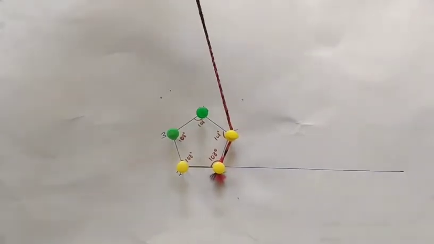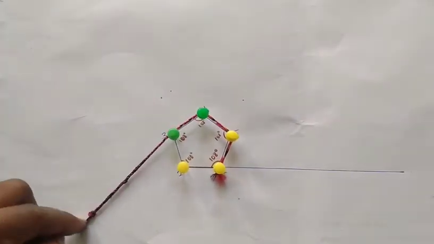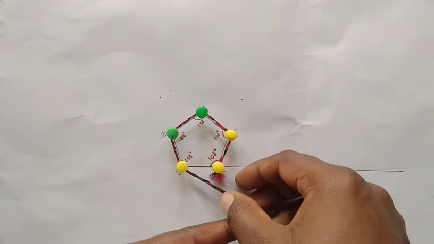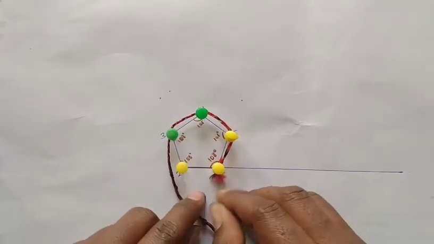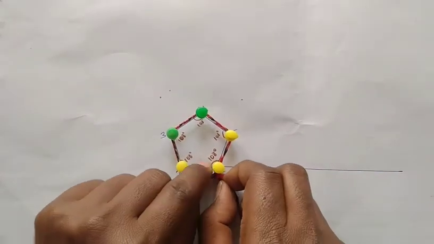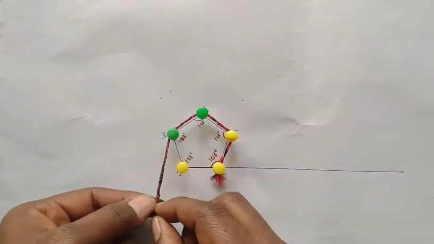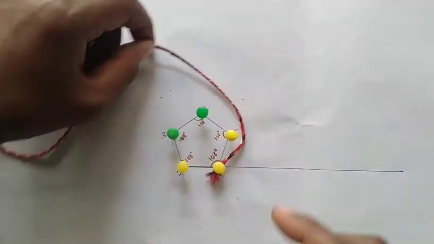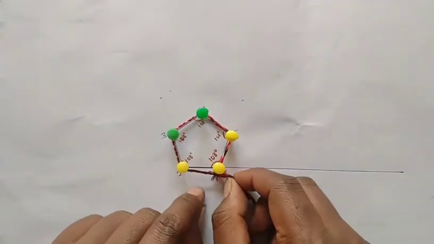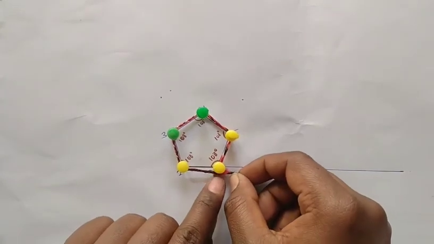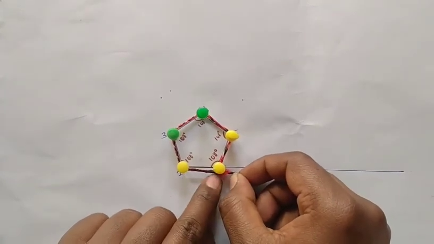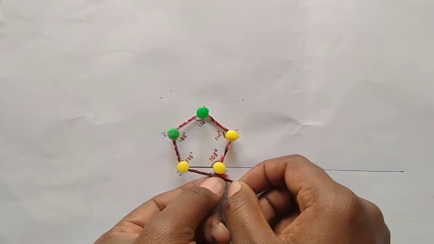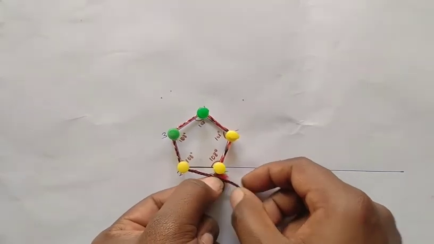Let's imagine this thread is nothing but the circumference of the pentagon. I'm folding this thread, starting from this point up to the thread end at this point. This length is equal to the circumference of the pentagon. Okay, when you unfold the circumference from this point, let me explain. Let me unfold this.